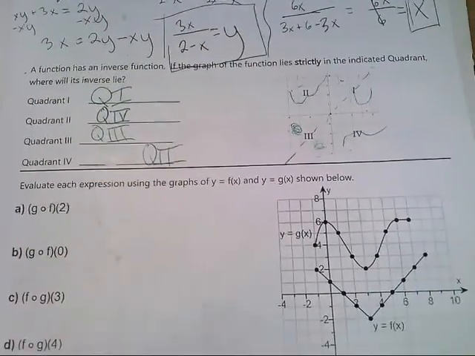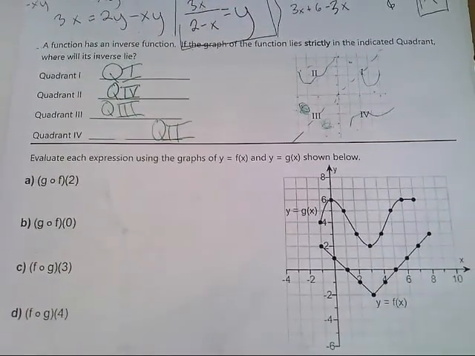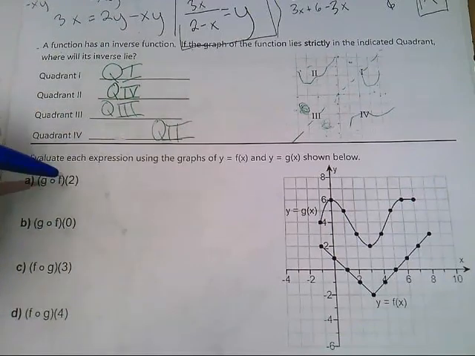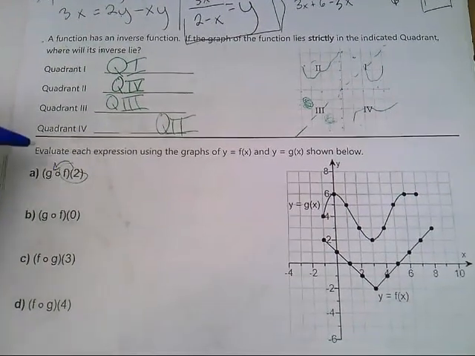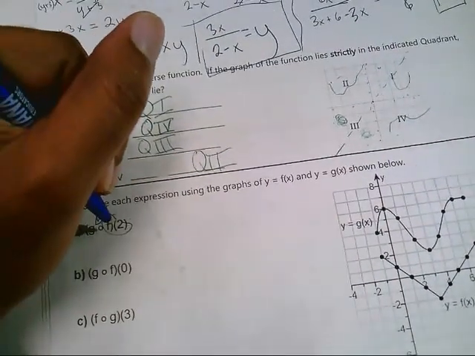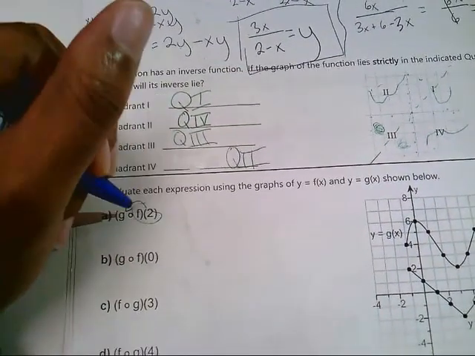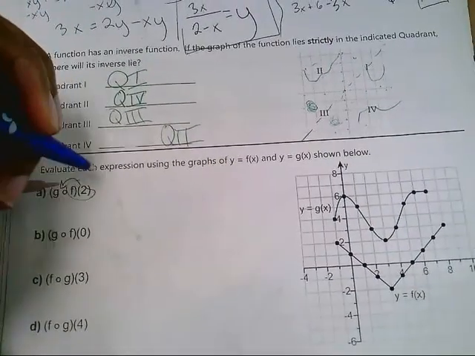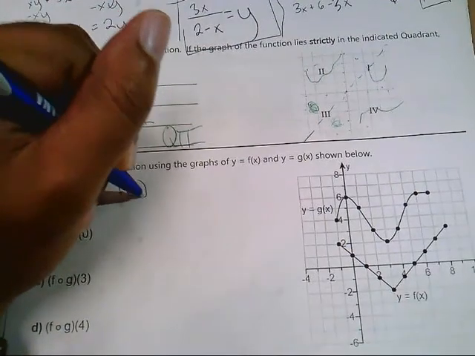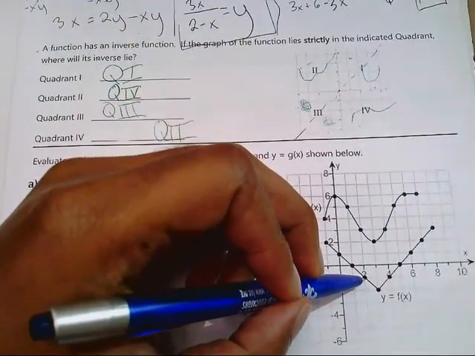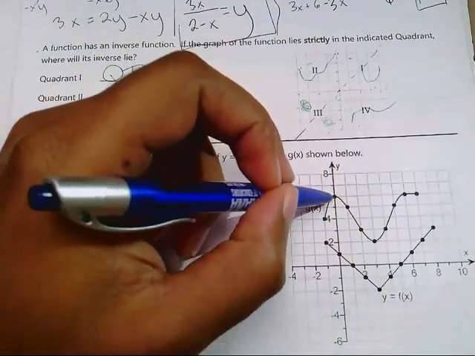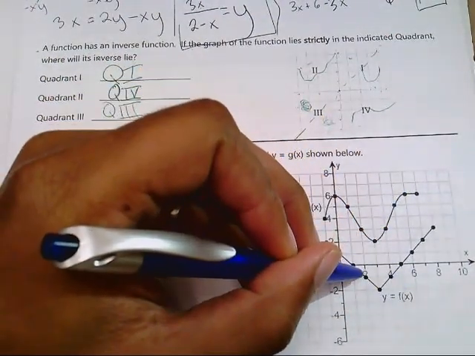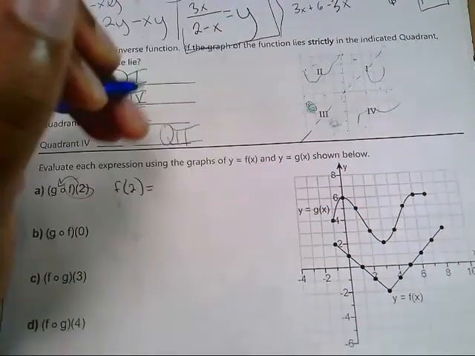Finally, our last problem here on page 6. It says evaluate each expression using the graphs of y equals f of x and y equals g of x. So this time, instead of having an equation to plug in, we can just match the value. So remember, you need to find the value of the inner function first and then plug that into the value of the outer function. So first, for part A, we need to determine what is f of 2 based on our graph here. So f of 2 is equal to negative 1. This is the f function down here. This is the g function up here on this side. So f of 2 is negative 1.